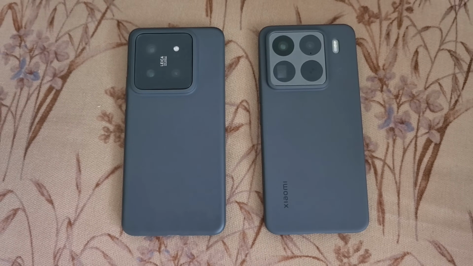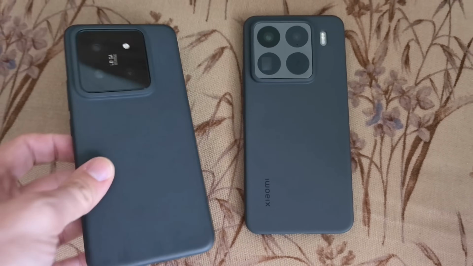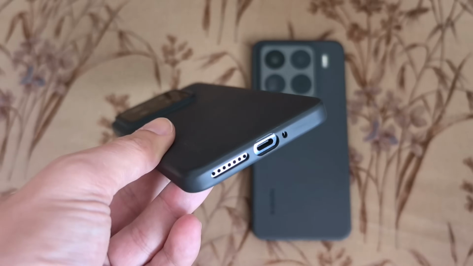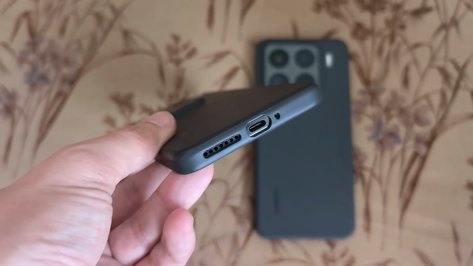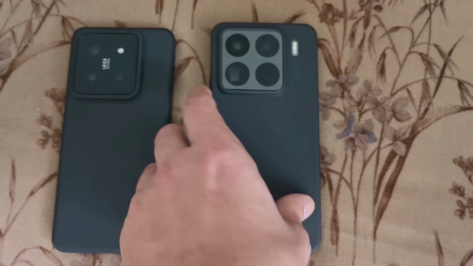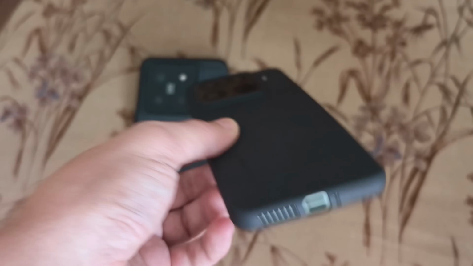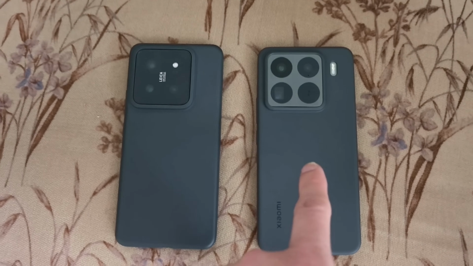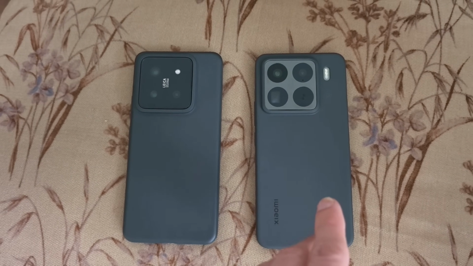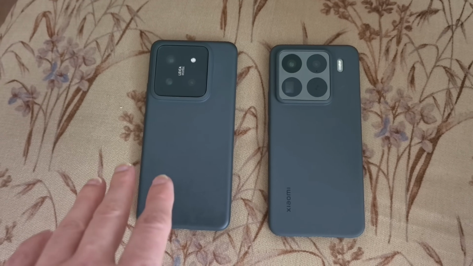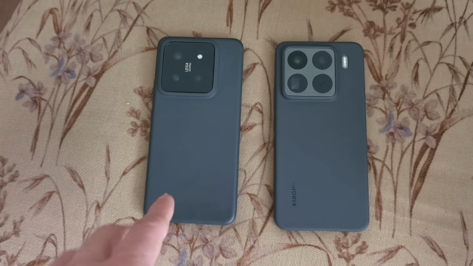I will be using the internal mics because the 14 Pro still, even with the latest HyperOS 1 update, has an external mic issue. Whatever you plug in via USB Type-C still uses heavy noise reduction, which doesn't appear on HyperOS 2 on the 15 Pro, which is quite a nice addition. So for content creators, definitely get the 15 Pro because of the external mic bug that still is not fixed, and I'm not sure if Xiaomi is ever gonna fix this on the 14 Pro.